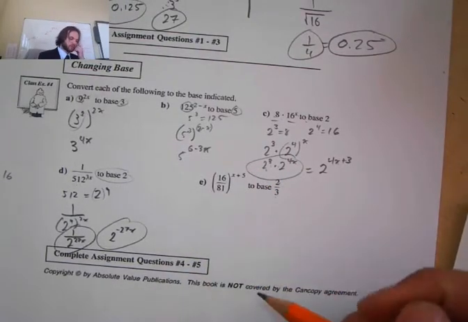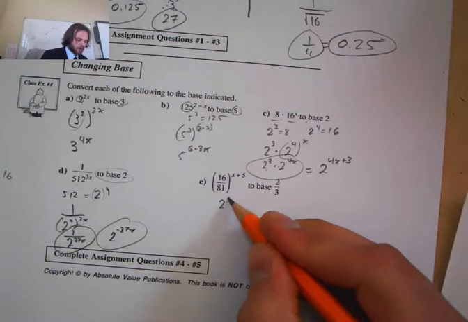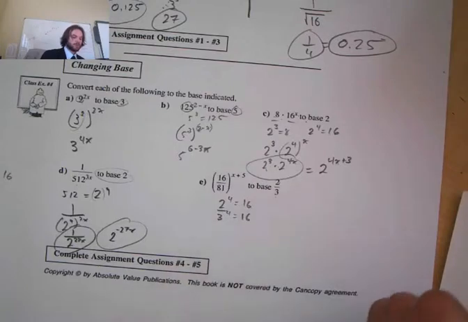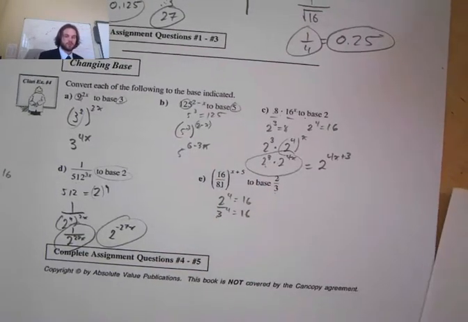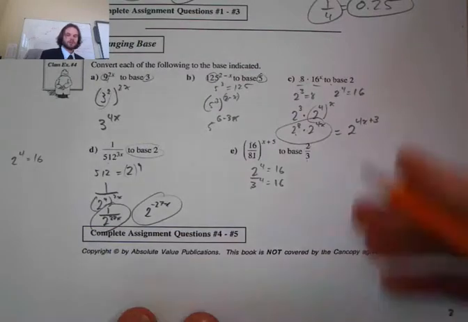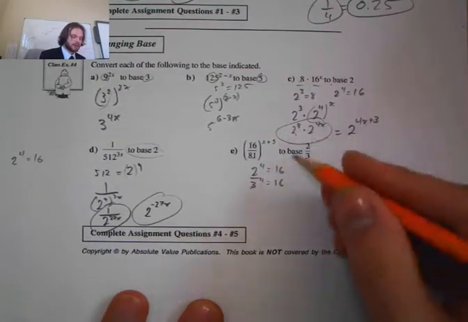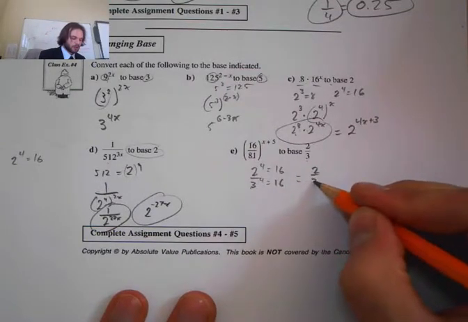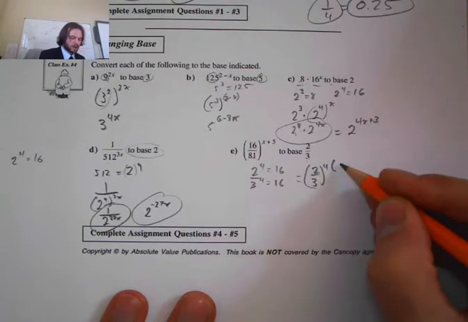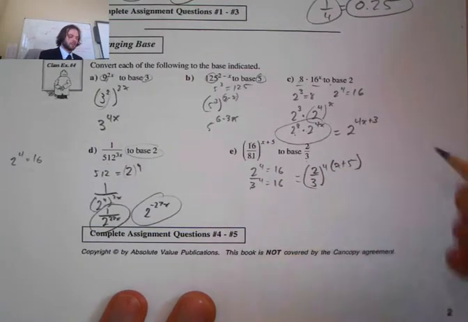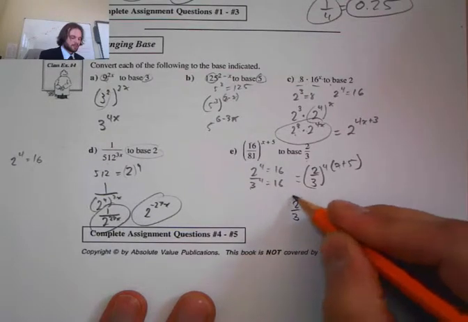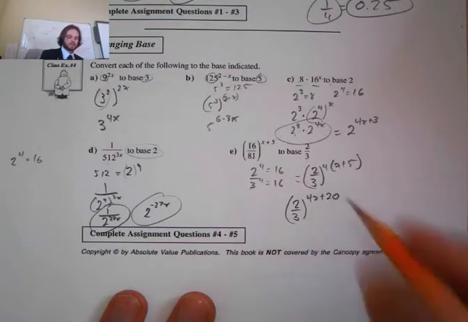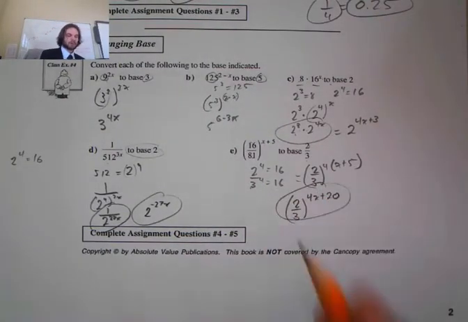We want to change to the base 2 over 3. Well, 2 to the power of 4 is equal to 16, and 3 to the power of 4 is equal to 81. Well, look at that. That could be 2 over 3. So let's try and do this here. We're going to end up getting 2 over 3 all to the power of 4, then we bracket x plus 5. So we end up getting 2 over 3 to the 4x plus 20. And that is my solution. Okay? It's just right there.